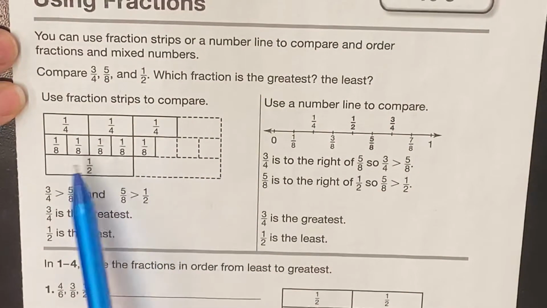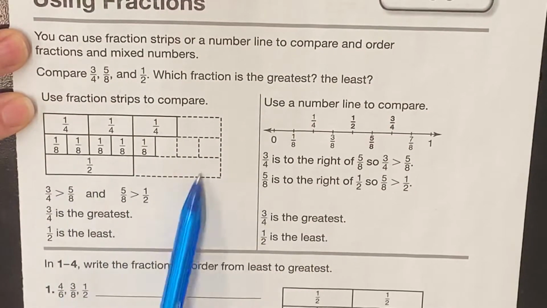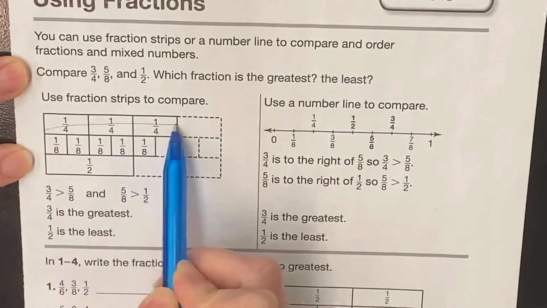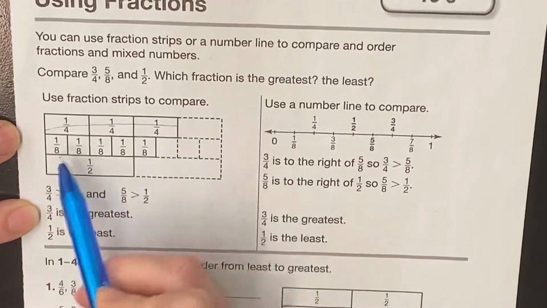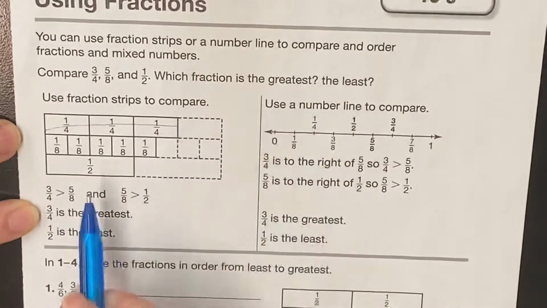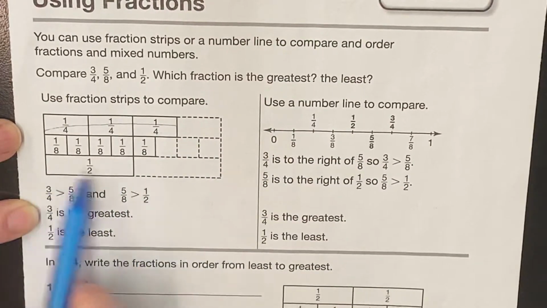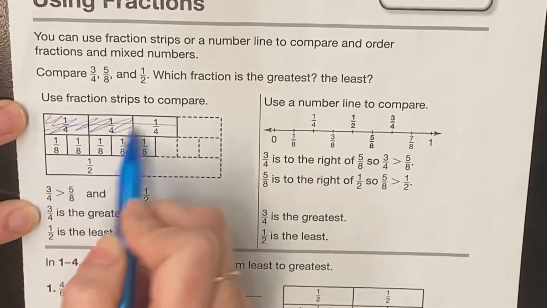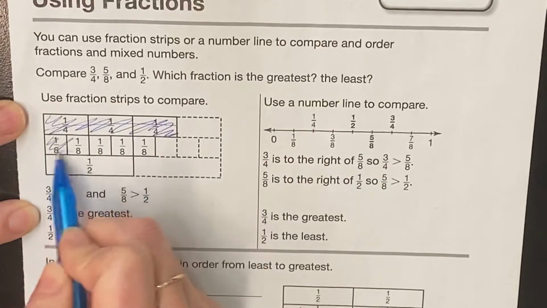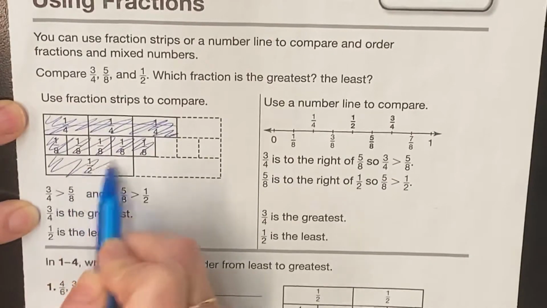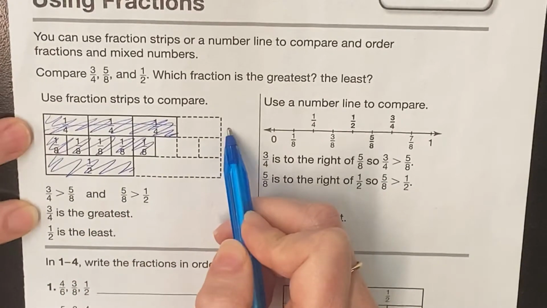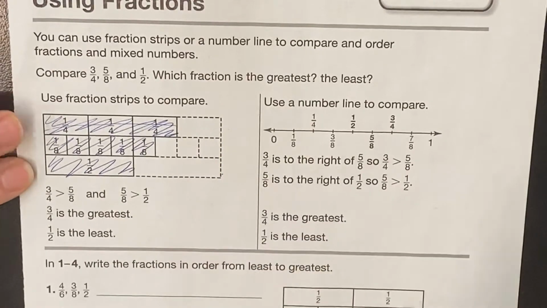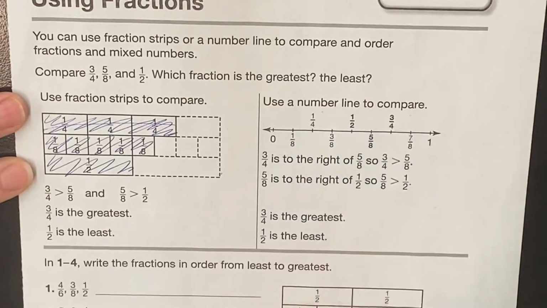It's giving you a set of fourths, eighths, and halves. And it's just showing you that 3/4 is the greatest and 1/2 is the least, depending on how far the fraction strip comes over to meet the 1/2. Since this would have more shading than this one or this one, then 3/4 is the largest and 1/2 is the smallest.